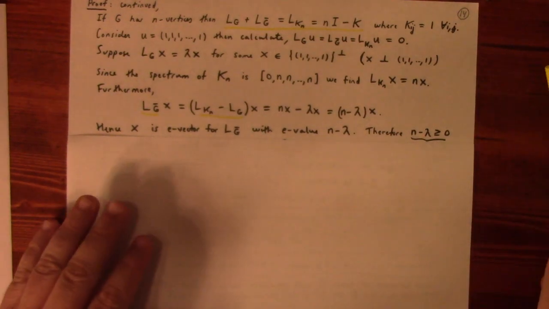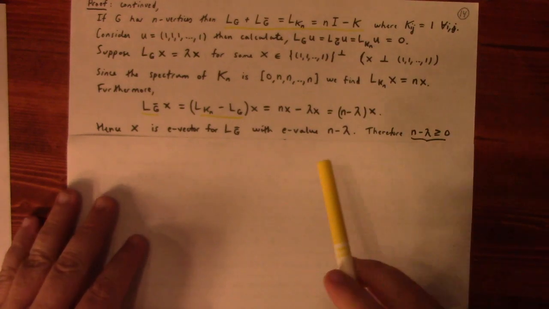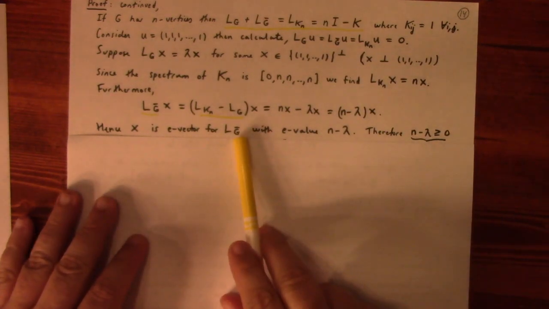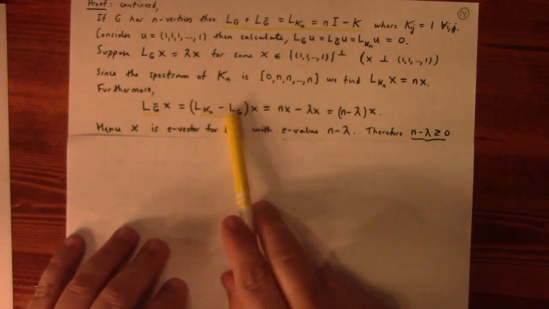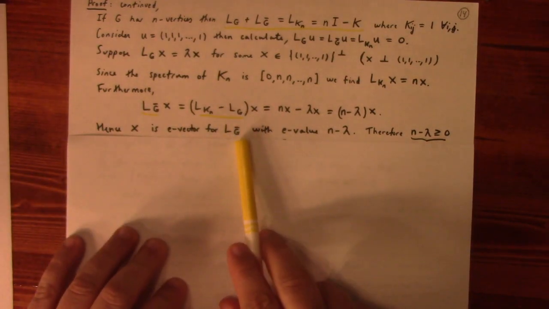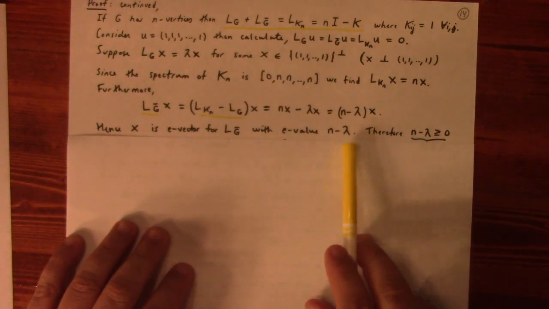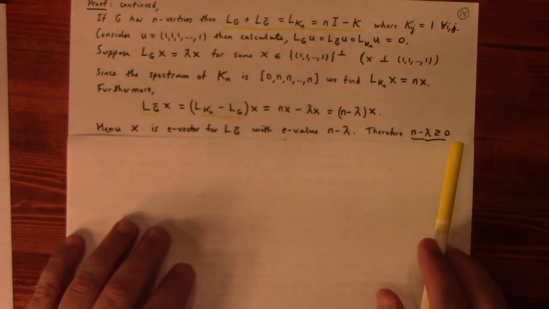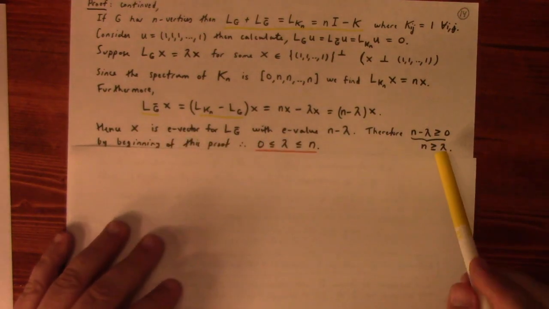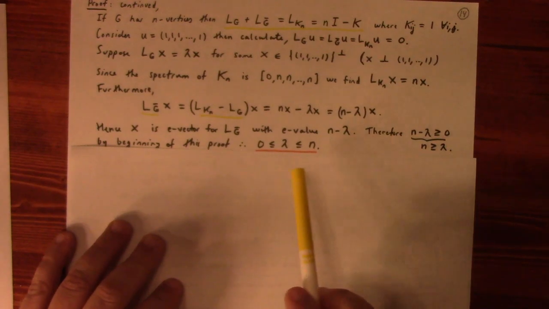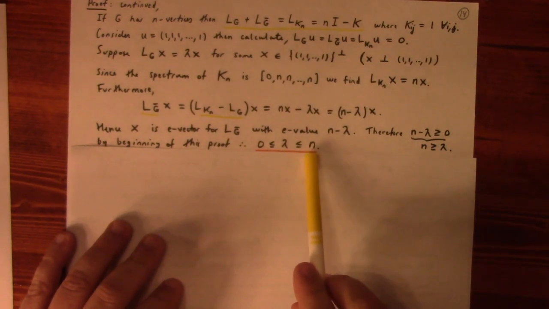But in any event, the graph Laplacian for the complement is still a graph Laplacian, which means the original part of this argument still applies. It's a symmetric matrix. It has to have non-negative eigenvalues, which means that n minus lambda has to be greater than or equal to 0. But that's just what we're looking for, because that means that n is greater than or equal to lambda, which means that we have 0 less than or equal to lambda less than or equal to n.